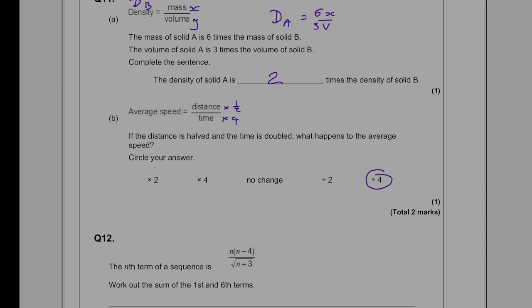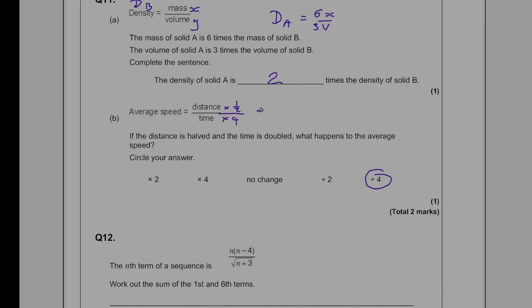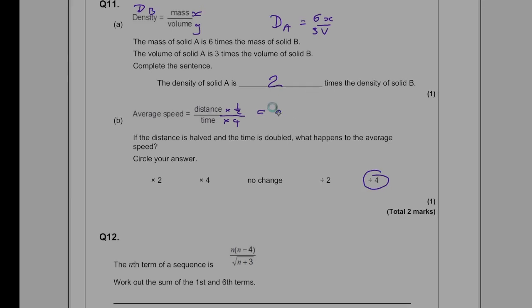Because if I carried this through, that's going to be equal to distance over 4 times the time, which is equal to distance divided by time divided by 4. So divided by 4.